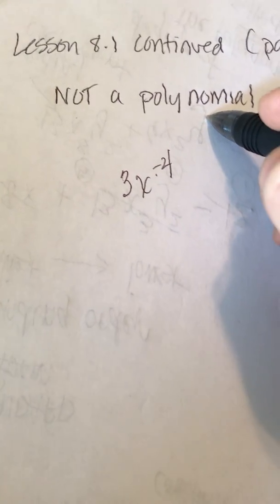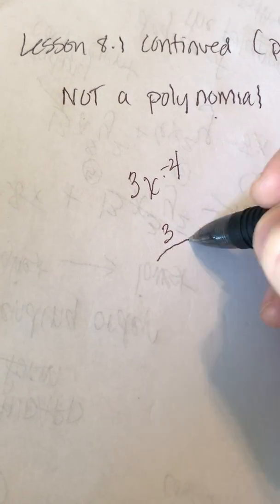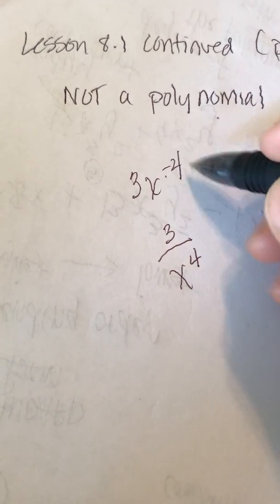But then what is not a polynomial? So here are some more examples. So this here, 3x to the negative 4, negative exponents disqualify expressions from being polynomials. 3x to the negative 4 is the same thing as 3 over x to the 4th.